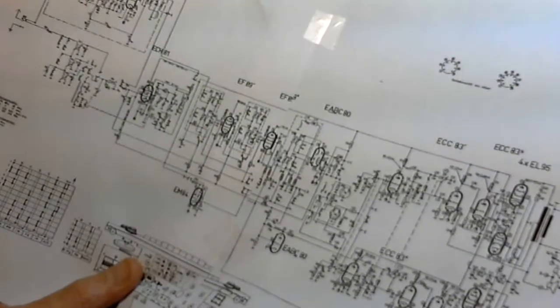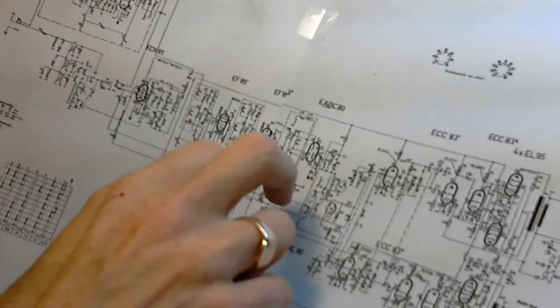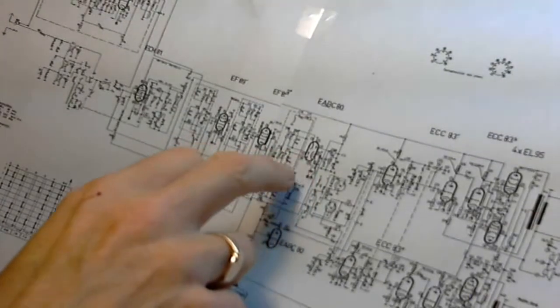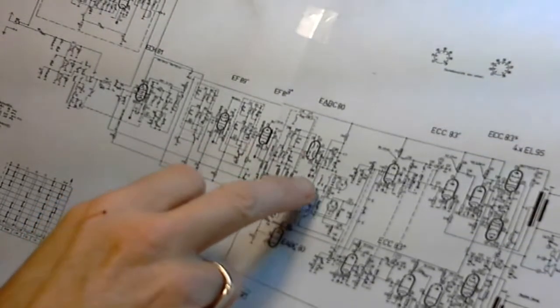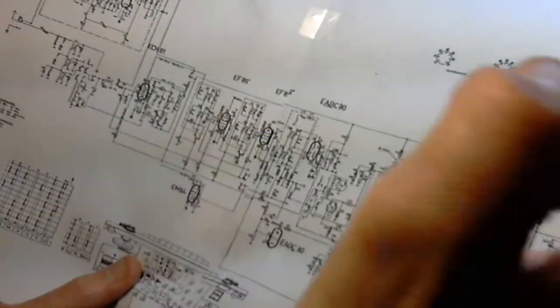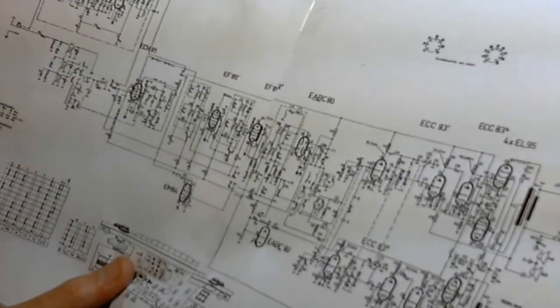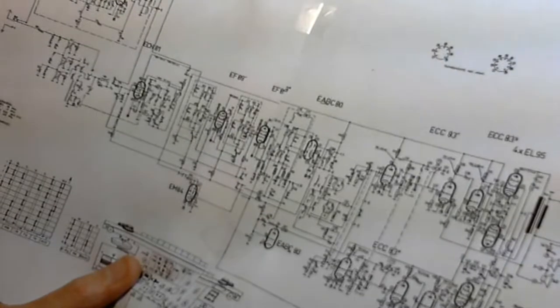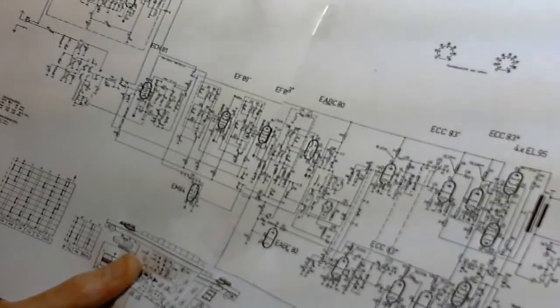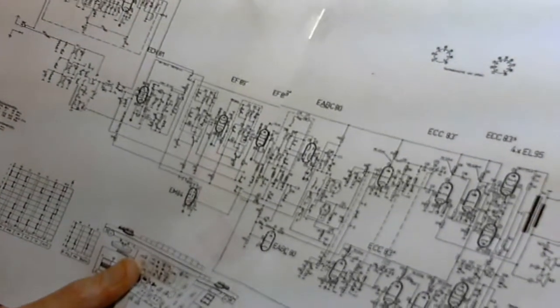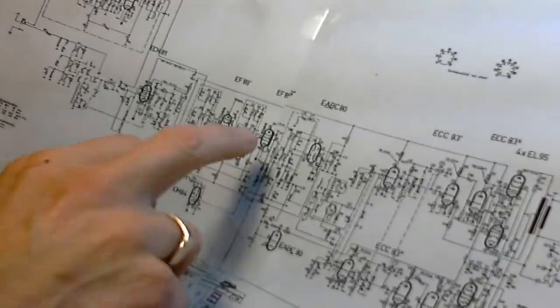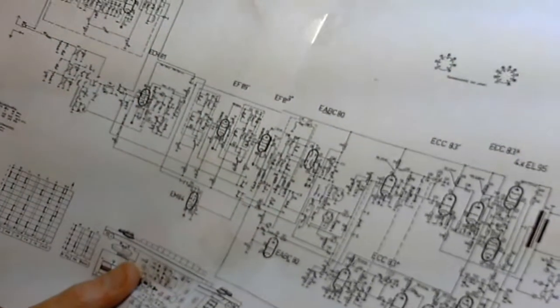So why wouldn't the FM work then? Well, if it's producing an AVC voltage correctly, and it seems to, then the problem has to lie beyond here, unless the AVC voltage itself is crazy and is driving a tube into cutoff or something like that. We can certainly test the grid voltages along here, and we'll probably get to that.